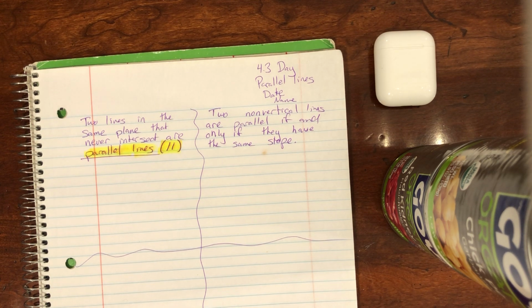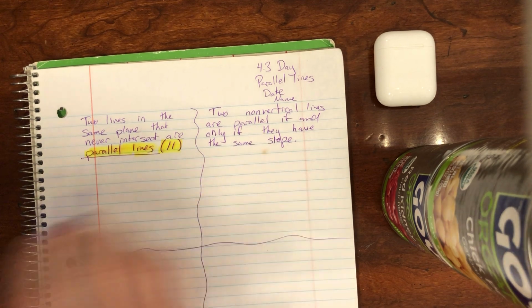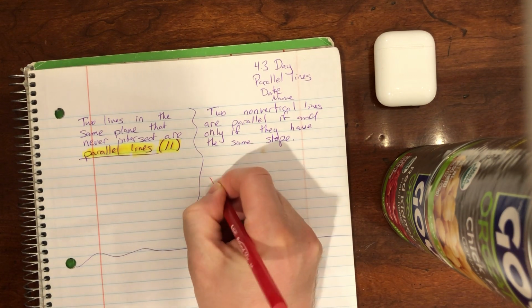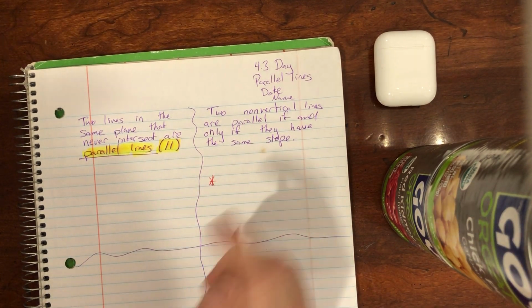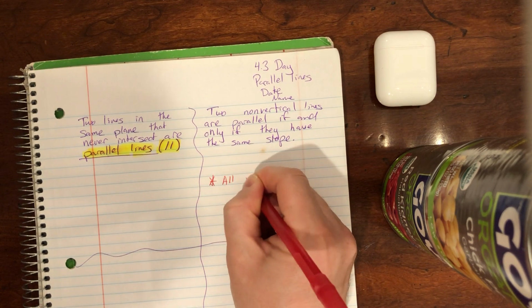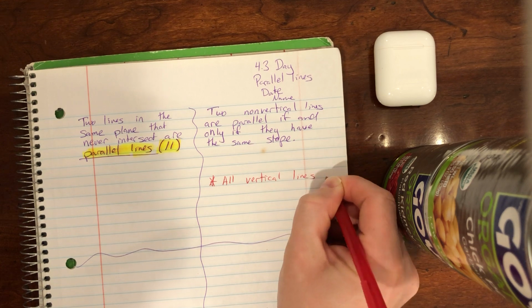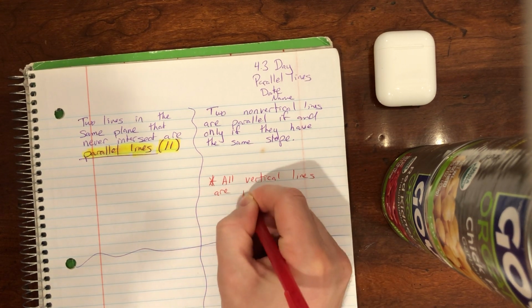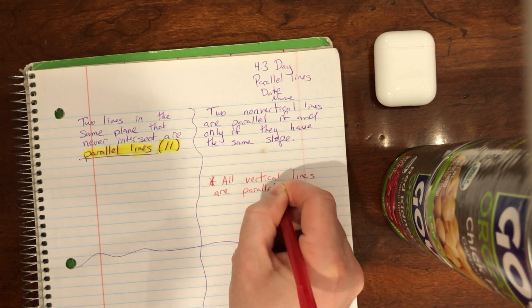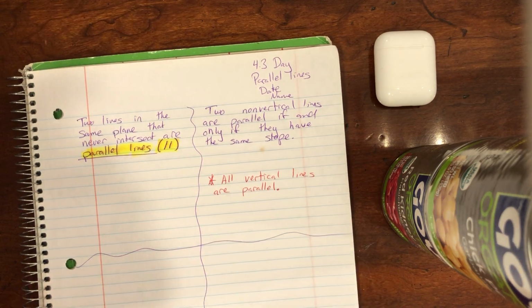There's one other piece of information that I want to write here, just to make sure, because this says 2 non-vertical lines. So I'm going to make a note down here and just say all vertical lines are parallel. So if we have any vertical lines, they're always parallel.